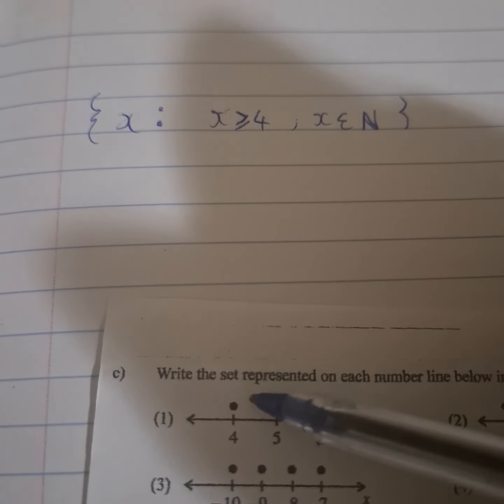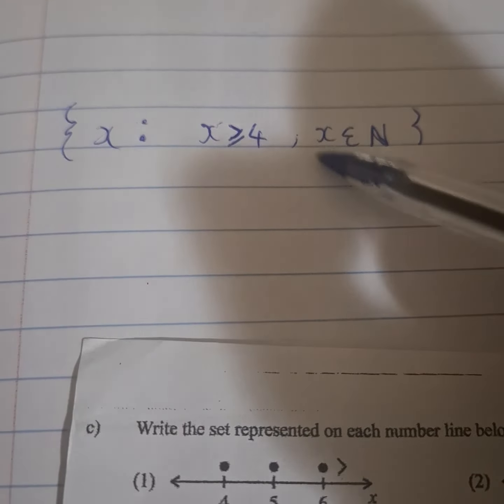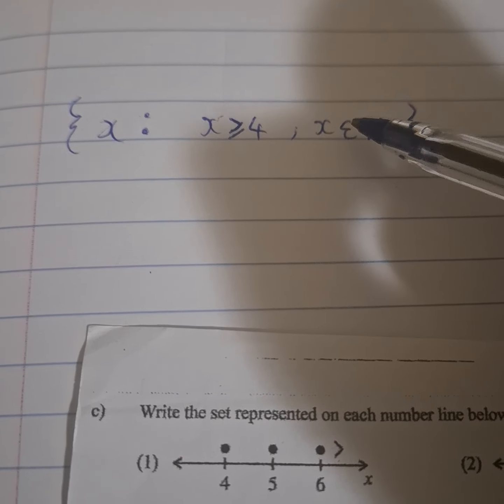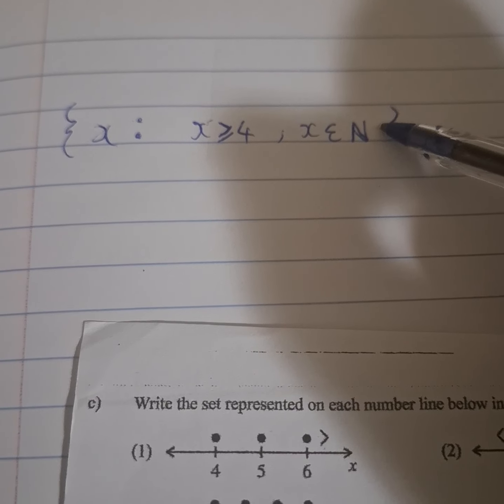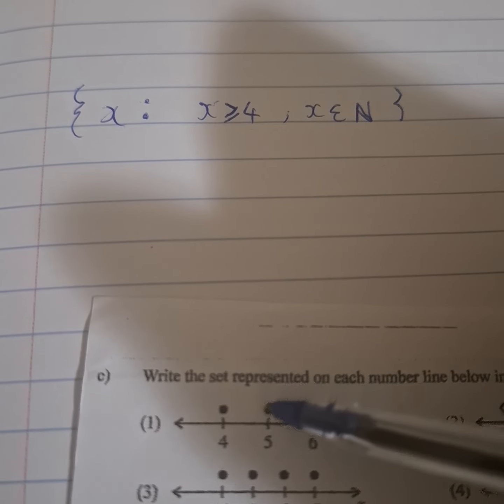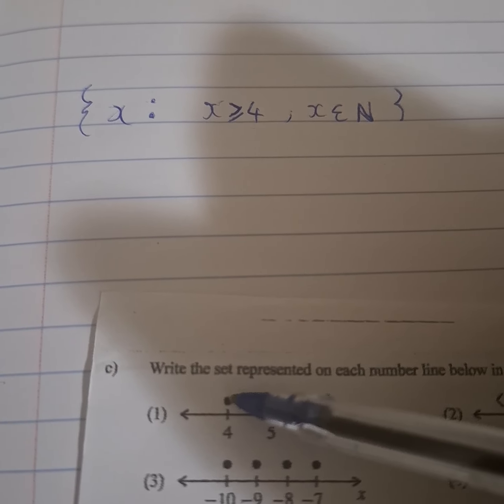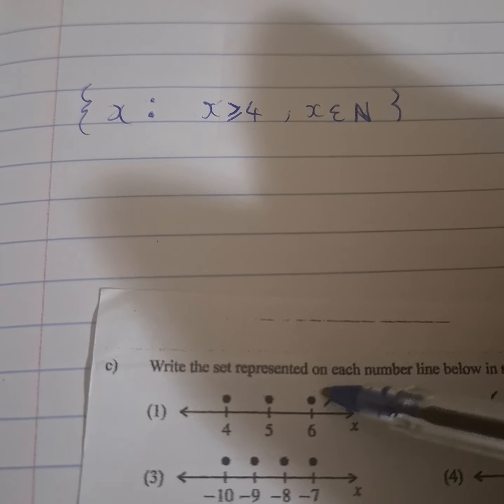Alright, so that includes 4, 5, and 6. And why we say x is an element of natural numbers? Because natural numbers start at 1, they increase by 1 all the way to infinity. So there is a jump from 4 to 5, from 5 to 6. So there's an increase by 1. Okay, and we are including 4, 5, and 6. Okay, let's move on to the second one.